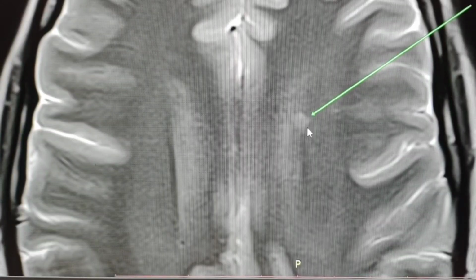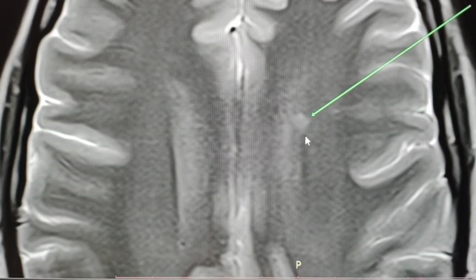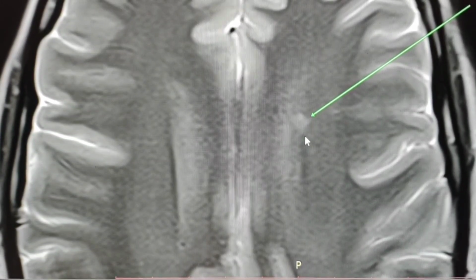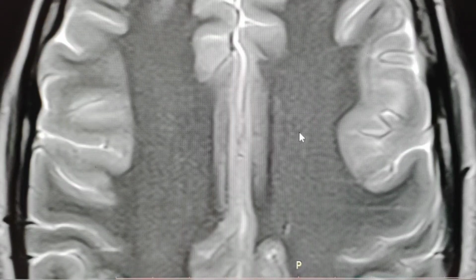This is the T2 turbo spin echo image. We can see a bright lesion. It is located between the central aspect of the left internal capsule and the caudate nucleus.